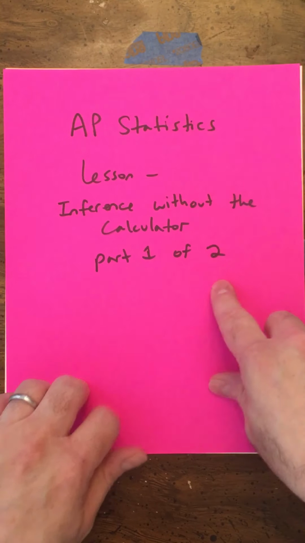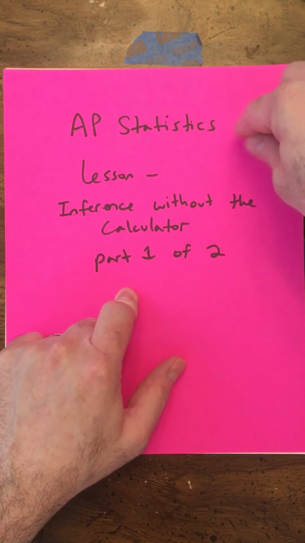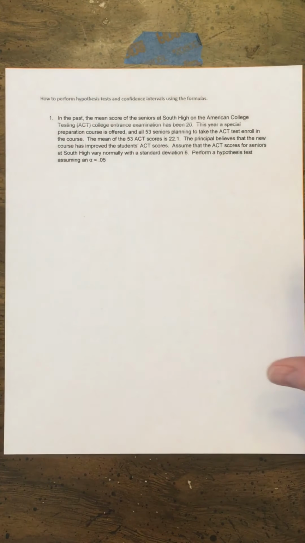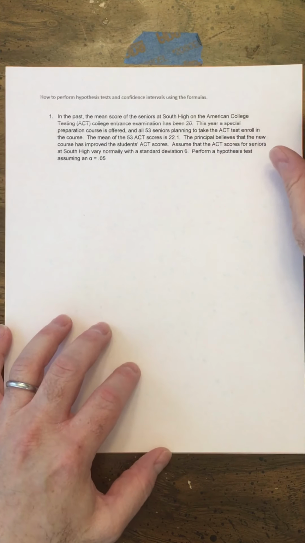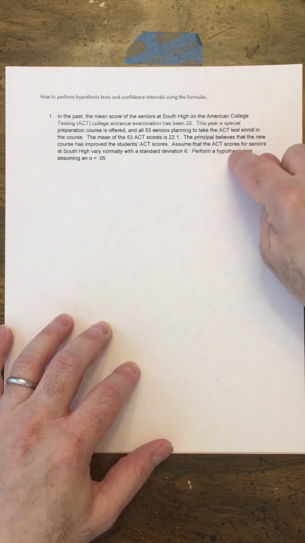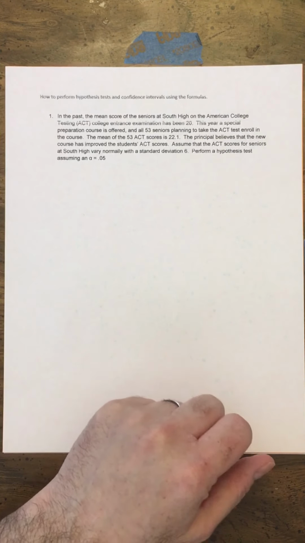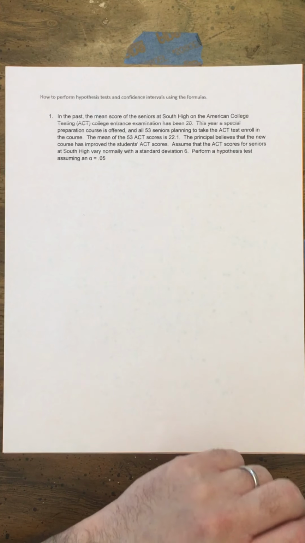So this is going to be in two parts. I'm going to do the first two questions from the lesson that I sent you, the one that says how to perform hypothesis tests and confidence intervals using the formulas. We're going to do the first two questions now, and then on the second video we'll do the next two questions. Okay, so let's take a look at what we have here.